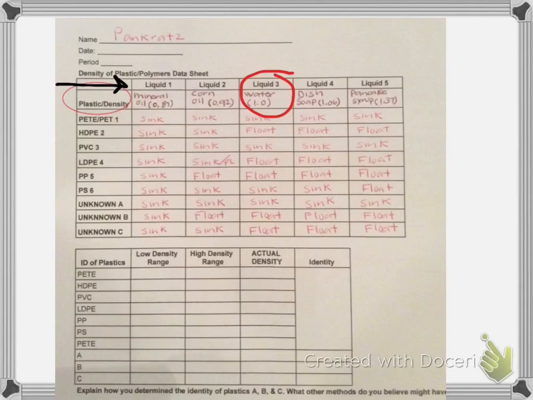And I want to bring attention to LDPE in that second column there. So maybe some of you experienced this and you weren't really sure what was going on. So you may have noticed right there, I have sink float. And I actually pulled this from students. So the sink float indicates that in that particular liquid, the plastic and the liquid probably had nearly the same or the exact same density. And so it neither sank nor floated, just kind of hovered around in the middle.